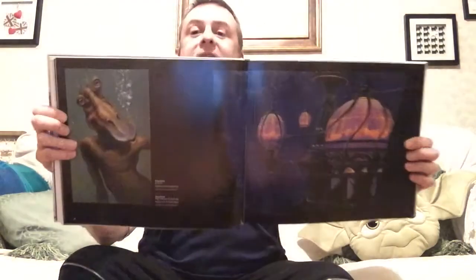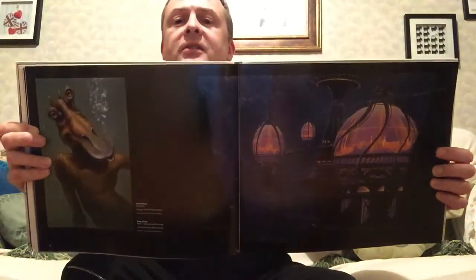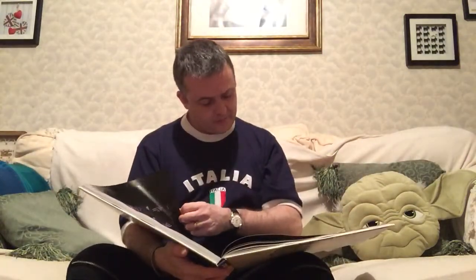Ewoks. Won't spend too much time on them. Did they all die in the global Holocaust after the Death Star was destroyed on Endor? Here we have Gungans and cities at Gungan City. I'm not sure what its name was. Otto Gunga.